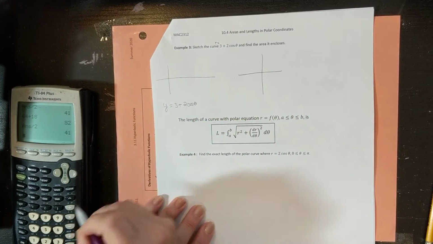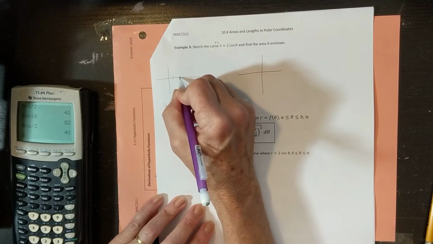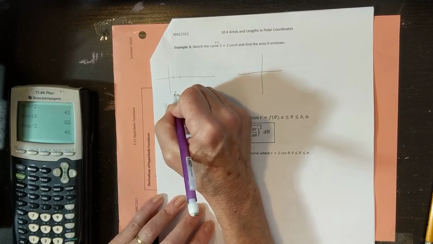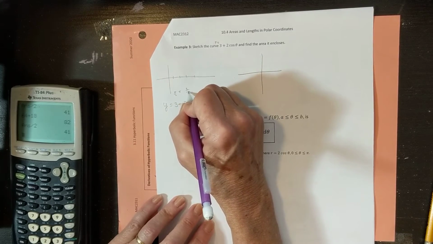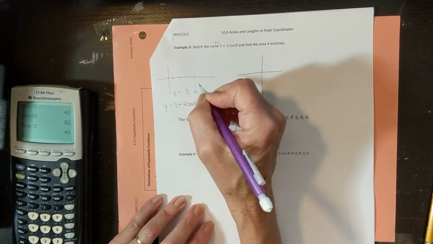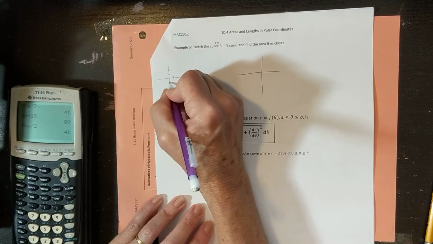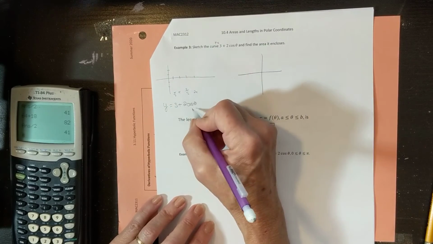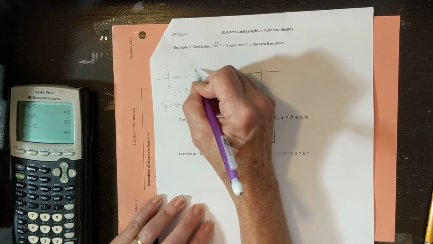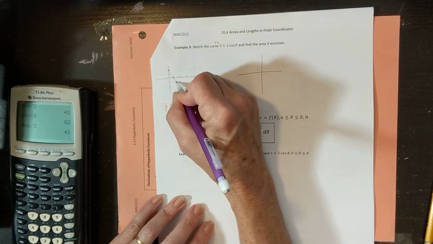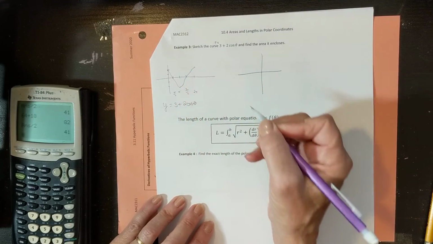The period's 2 pi. So this is pi over 2, pi, 3 pi over 2, 2 pi. It's got an amplitude of 2. Okay. Cosine starts high, middle, low, middle, high. Now this is a vertical shift.